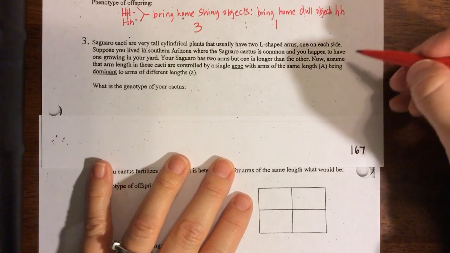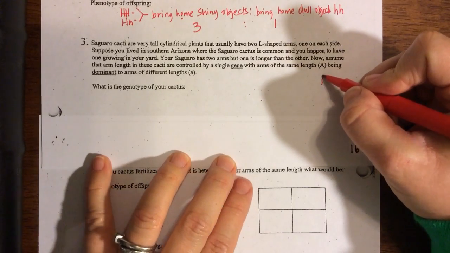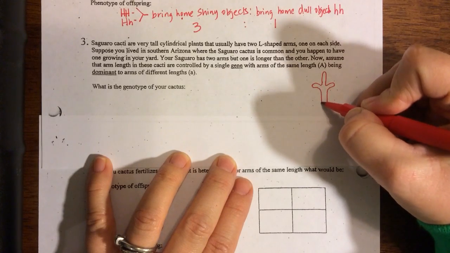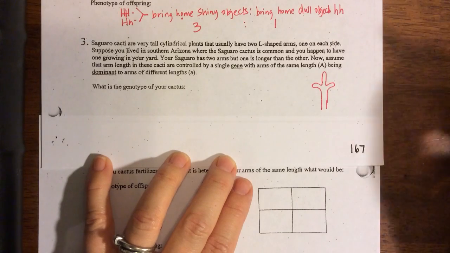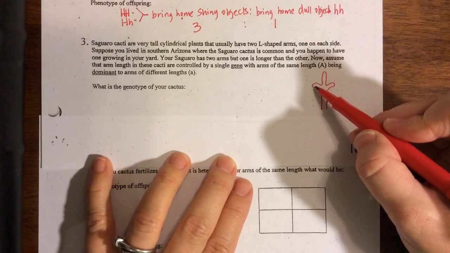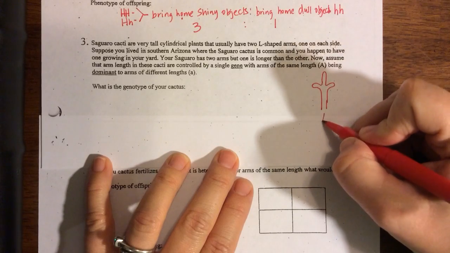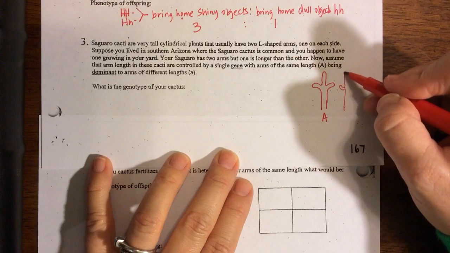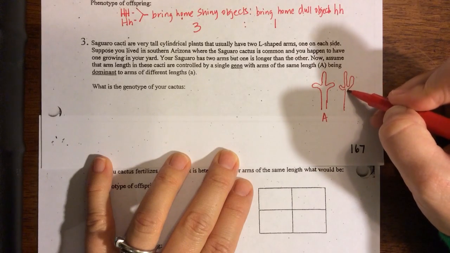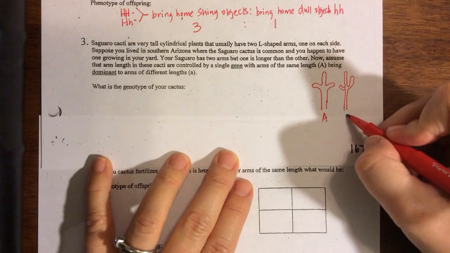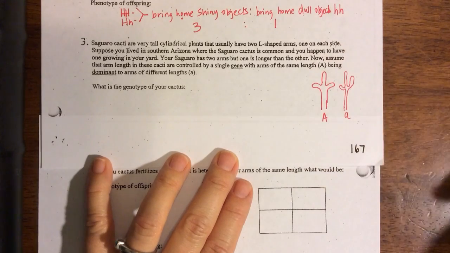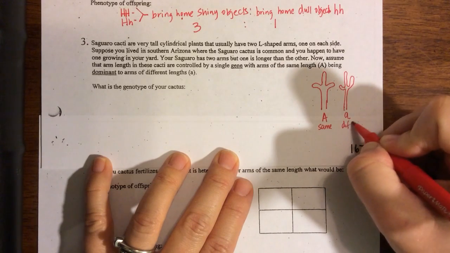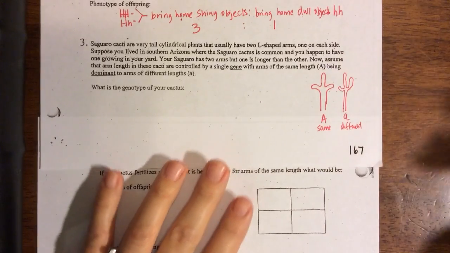So just so you guys get a perspective, that cacti, that's that big, huge cactus that kind of looks like this. I'm not a great artist, but if the arms are the same length right here, that would be big A. And if these cacti have one short arm and then one long arm like this, okay, that would be little a. So this would be same, and this is different. Okay, so what are our parents here?